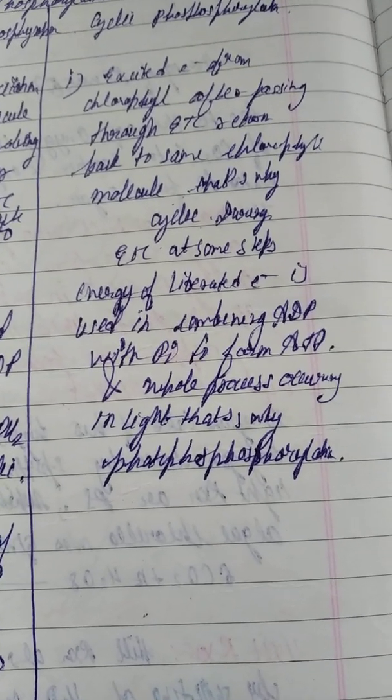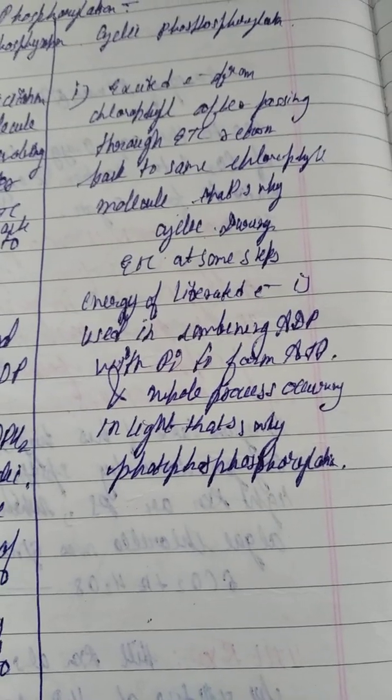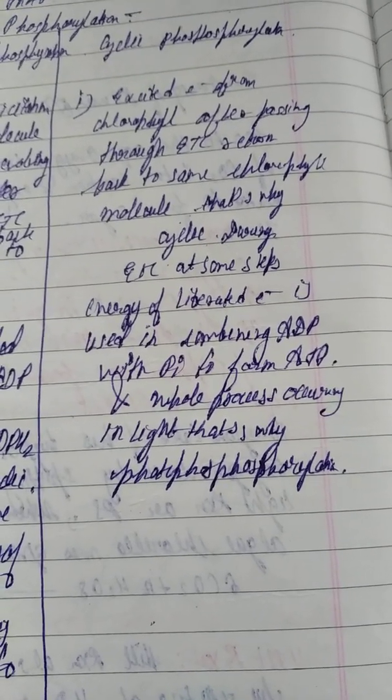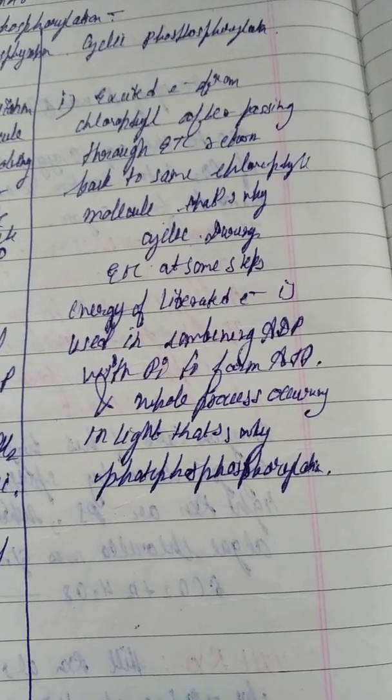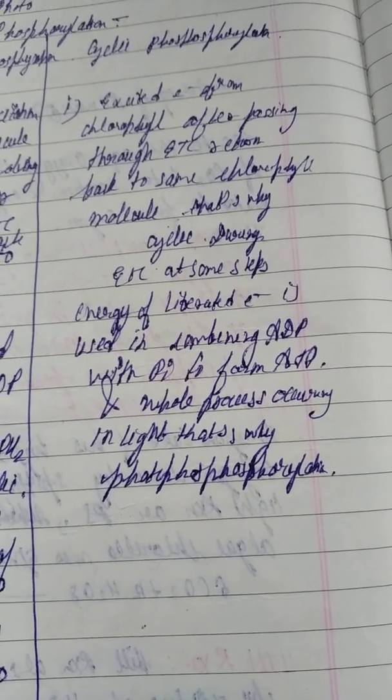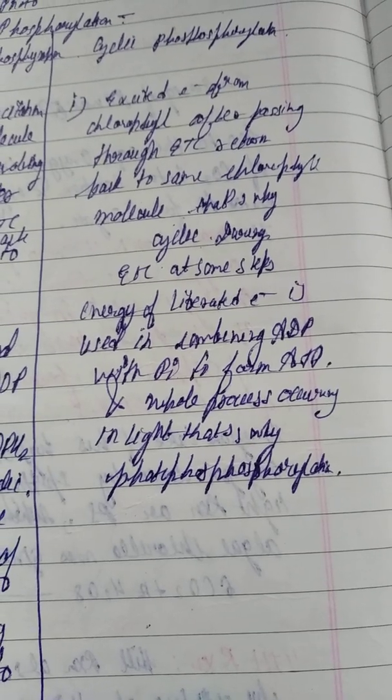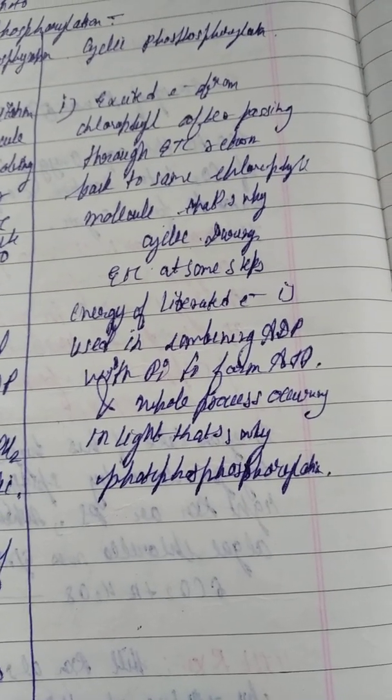Please students remember cyclic and non-cyclic. In cyclic, the excited electron from chlorophyll, once it passes through the ETC, will come back to the same chlorophyll molecule. But in non-cyclic photophosphorylation, the excited electron after passing through the ETC does not return back to the same chlorophyll molecule. That is why it is called non-cyclic photophosphorylation.